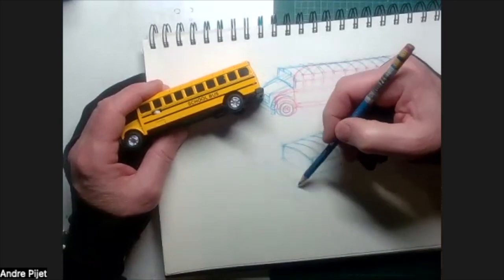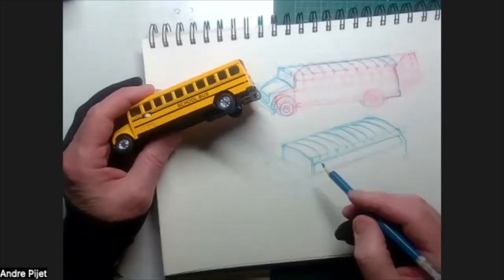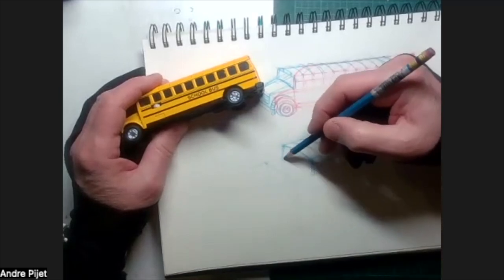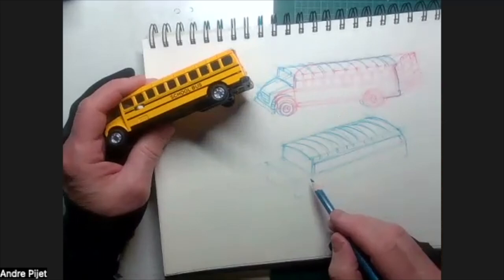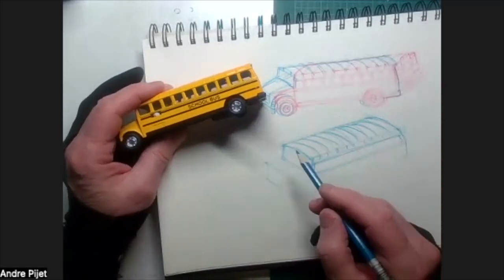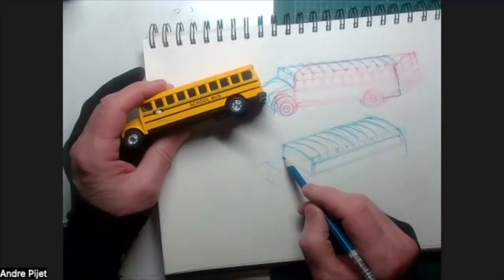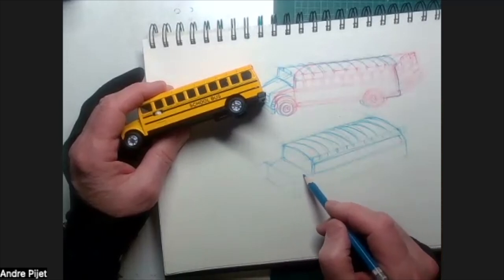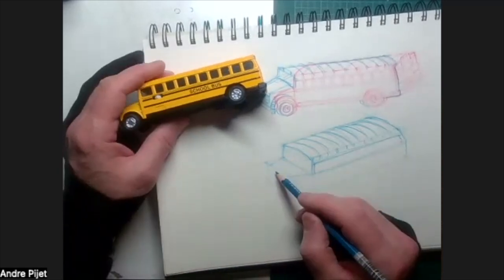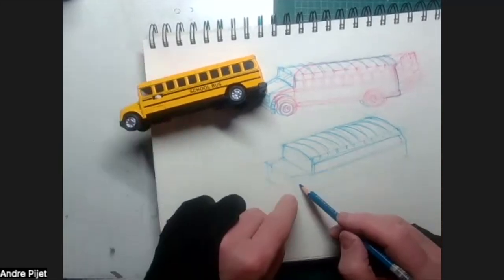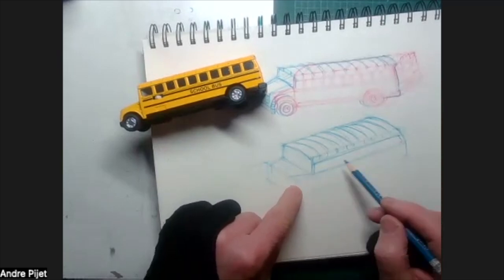So, if we prolong this side, yes, we're going to have approximately the nose of the bus. And now we know that from here, we have this conical form. Donc, maintenant, on connaît ce nez en forme conique, mais on a aussi l'angle des côtés, n'est-ce pas? À peu près 10 degrés.